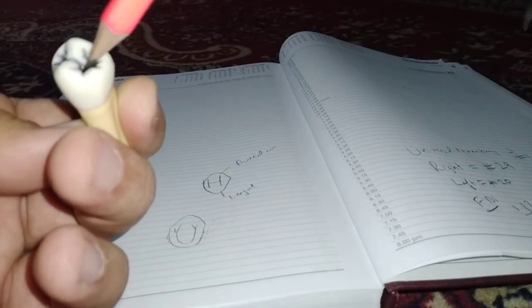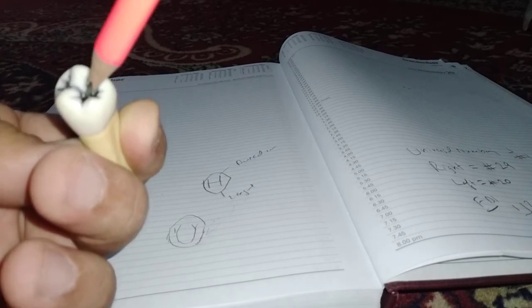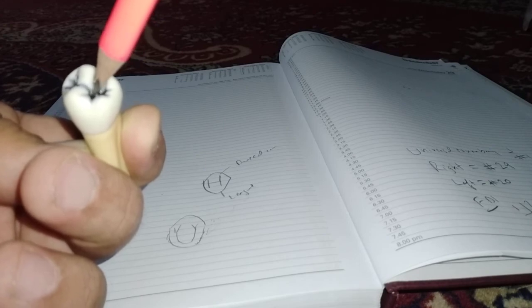The central pit is formed by the union of the central groove and the lingual groove. It is located lingually where the central groove joins the lingual groove.